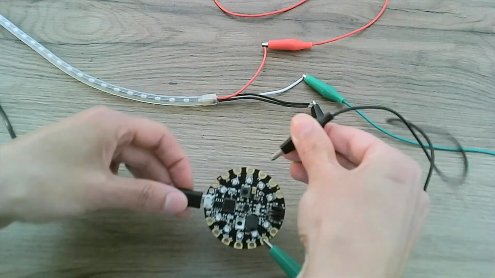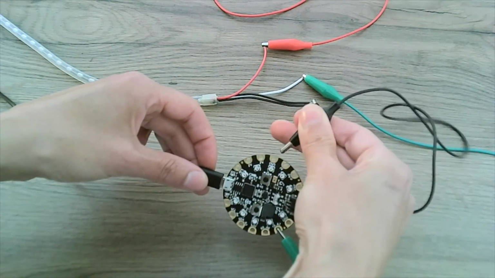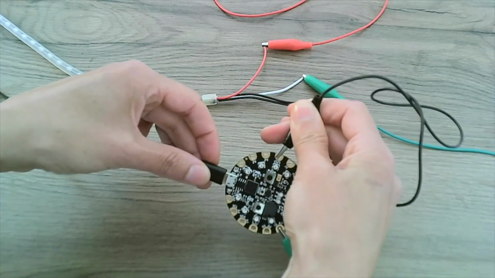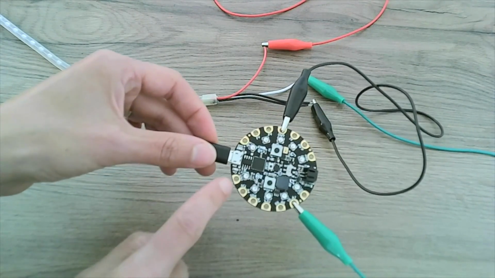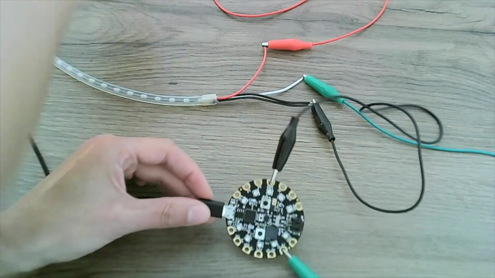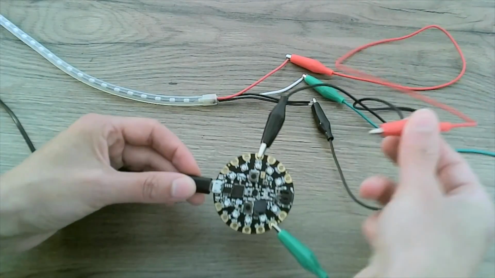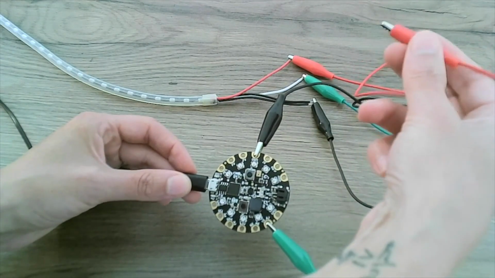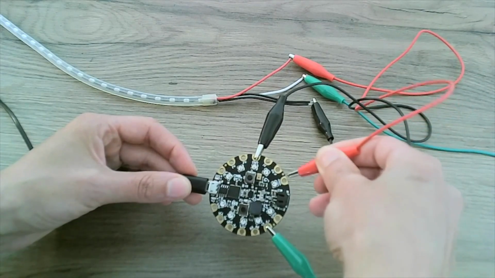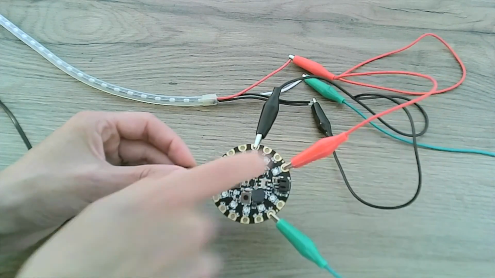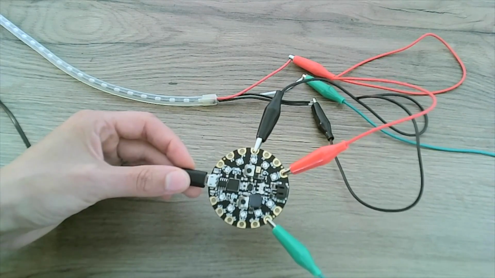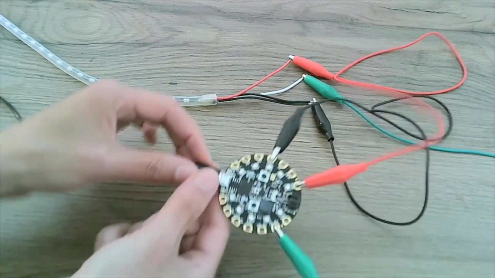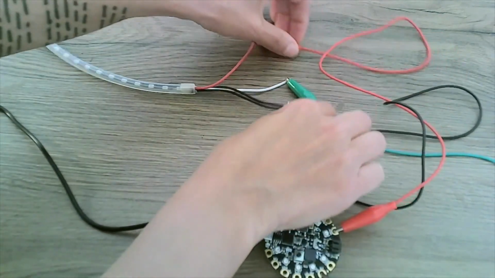Attach the black alligator clip to ground. There are 2 grounds on the Circuit Playground, and either one is fine. Then attach the red alligator clip to V out, which stands for voltage out. Make sure again that your power and ground are not touching and that your data is not touching.